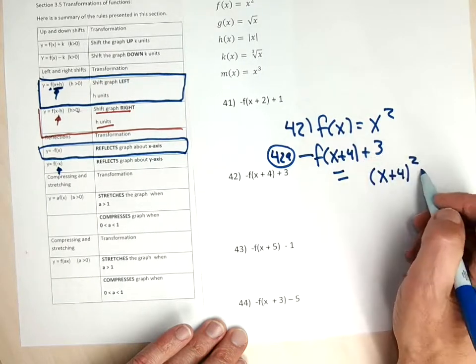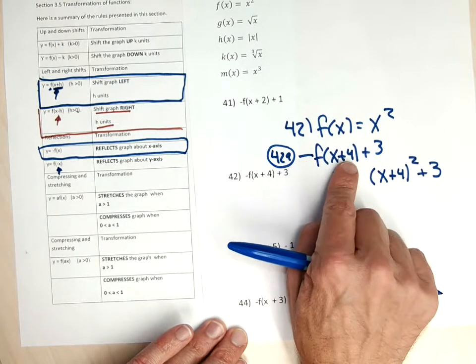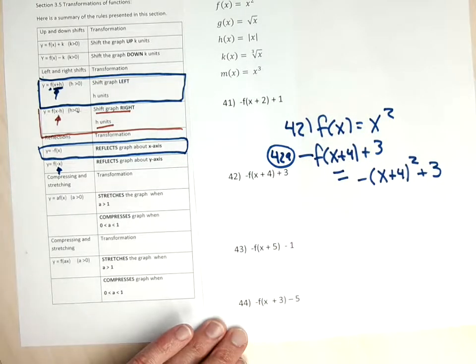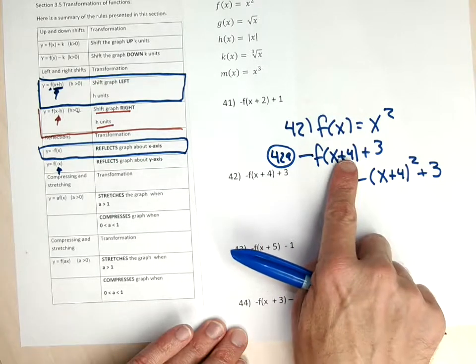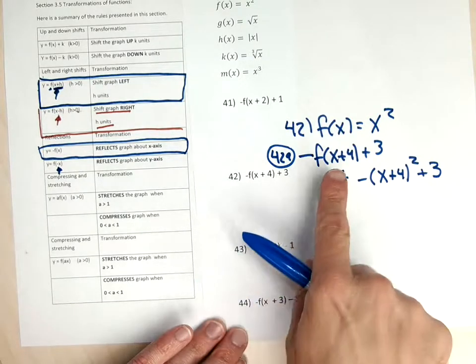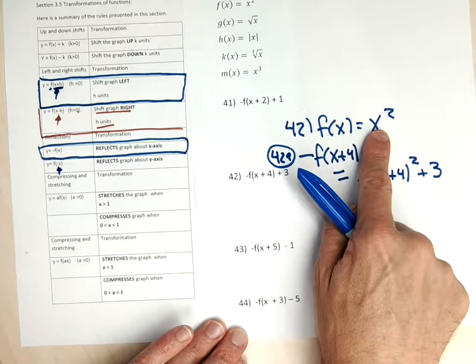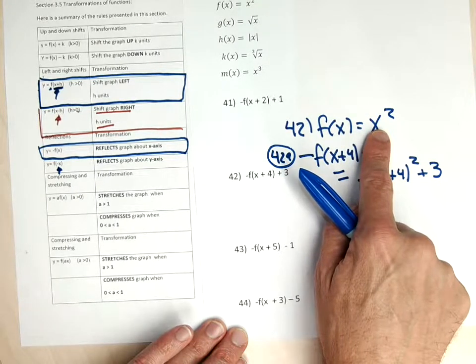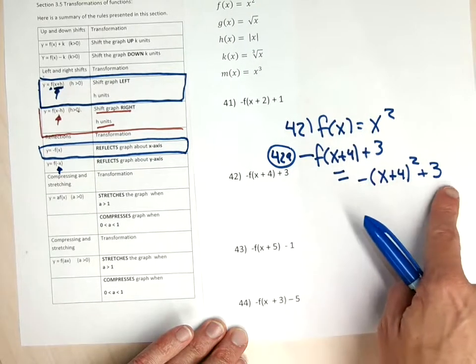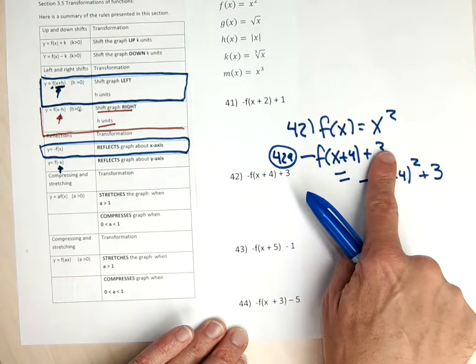The plus 3 part would come afterwards, and the negative would just go in front of the x plus 4 quantity squared. I did the x plus 4 in a parentheses because it's inside a parentheses, and the squared doesn't have something that works as a parentheses. Plus 3 afterwards. The negative only attaches to the x plus 4 part because the plus 3 is free from it.